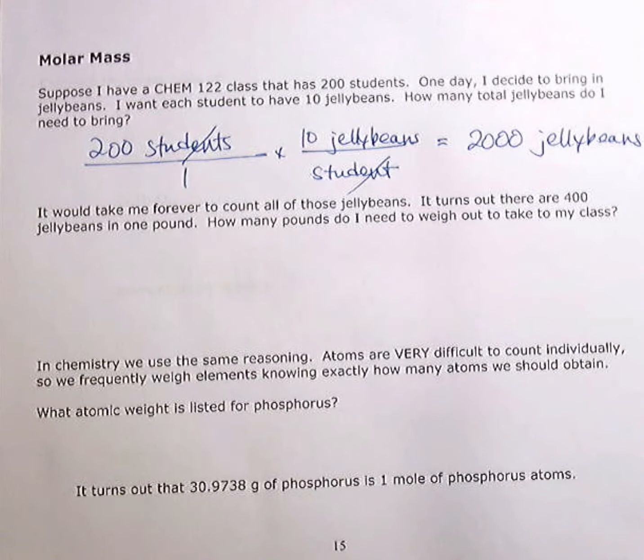And it would take me a long time to count out 2,000 jelly beans. I probably have papers to grade or something else to do that my time could be better used. So it turns out that there are 400 jelly beans in a pound. And this is Jelly Belly brand jelly beans.